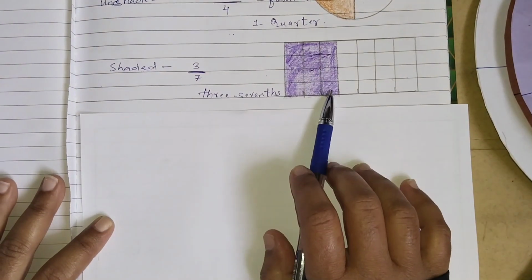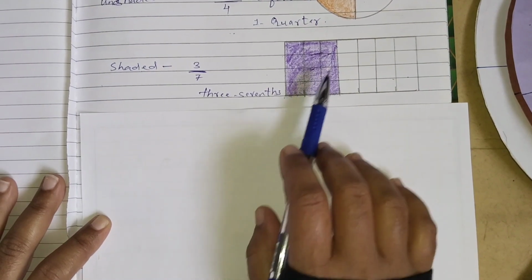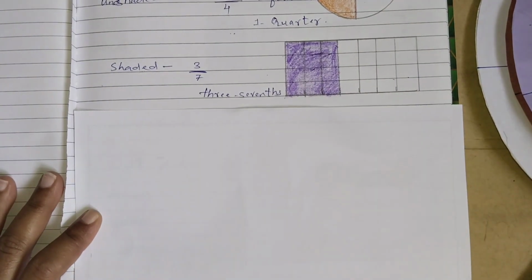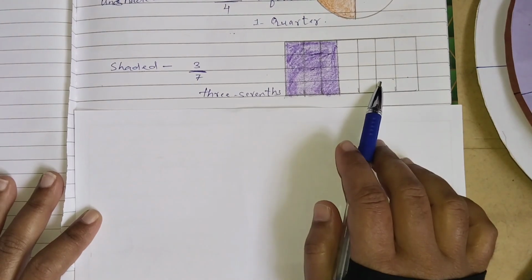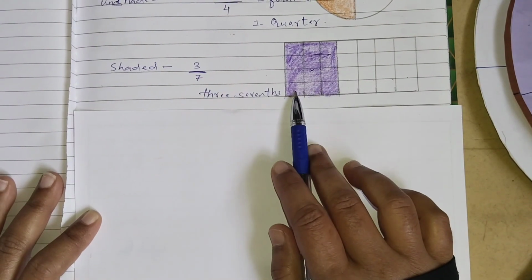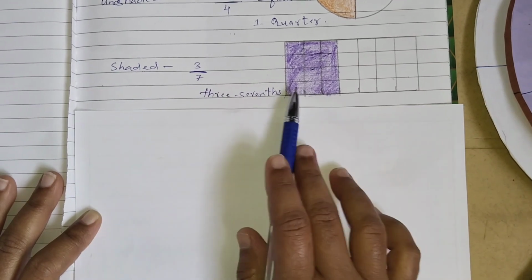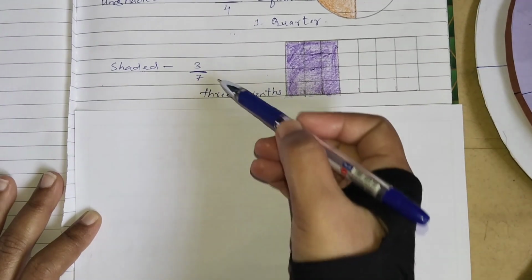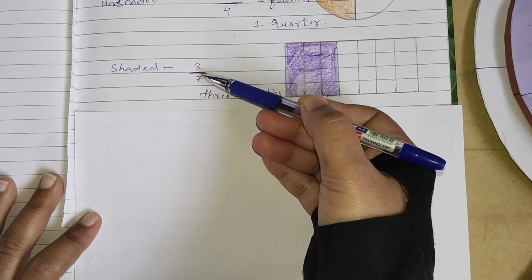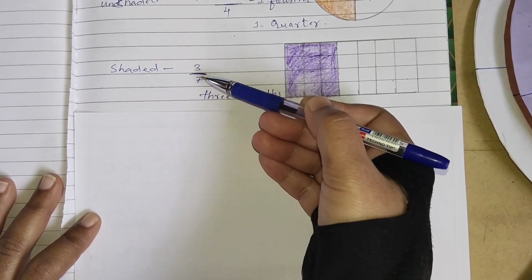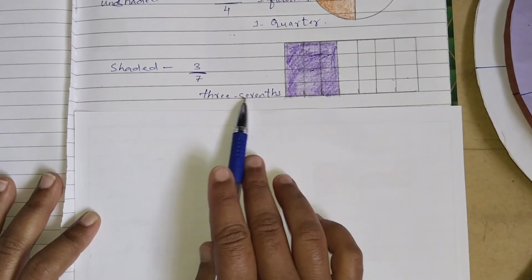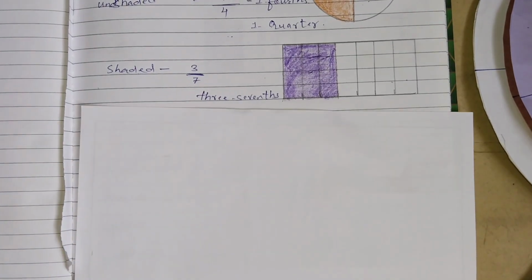Next. Here you can see a rectangle, and in this rectangle, how many parts in total? 1 2 3 4 5 6 7. Total 7 parts. Of these 7 parts, we have shaded only 3 parts. So 3 parts are shaded out of 7, and we call this 3/7.